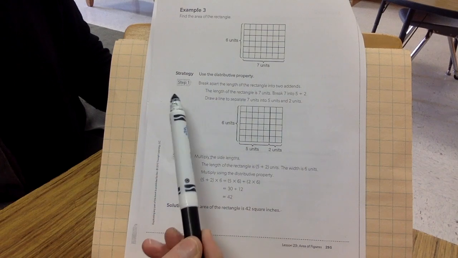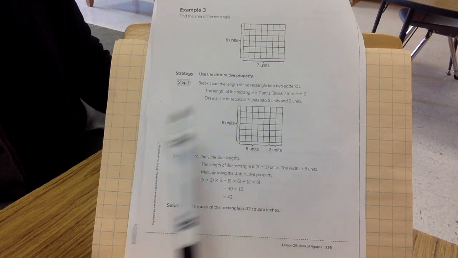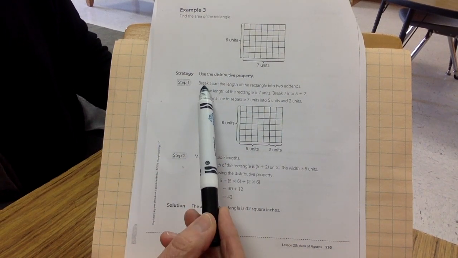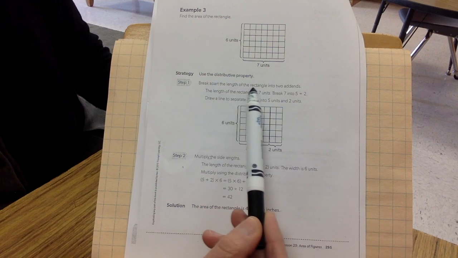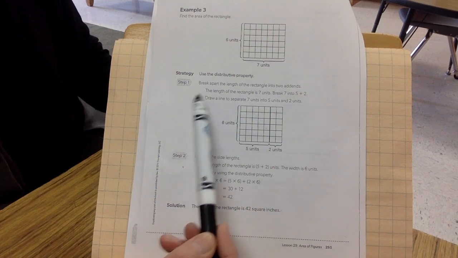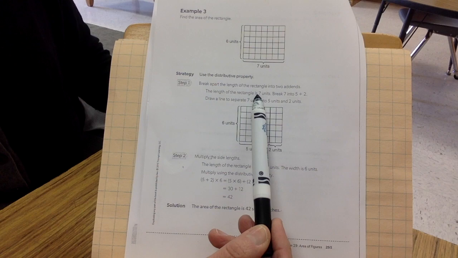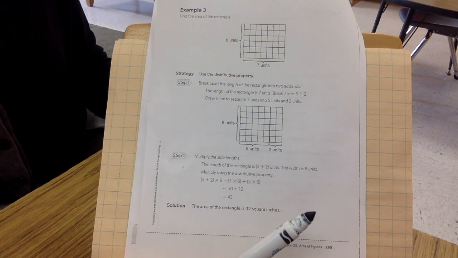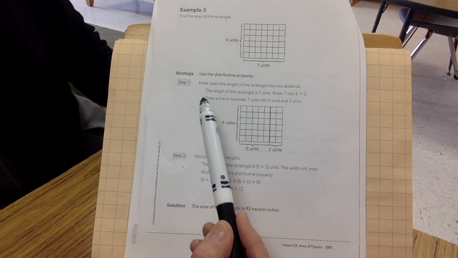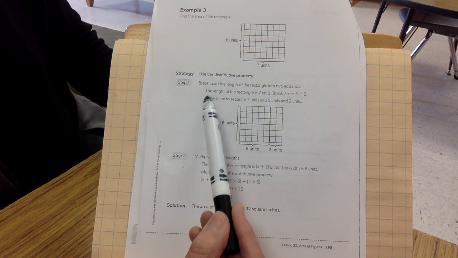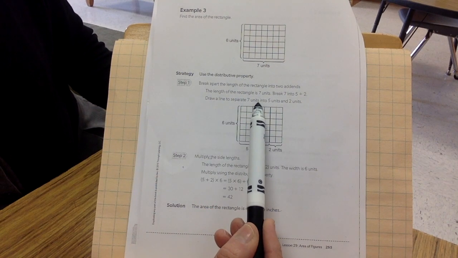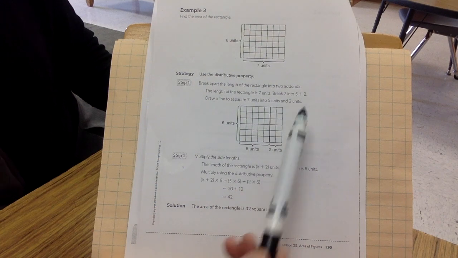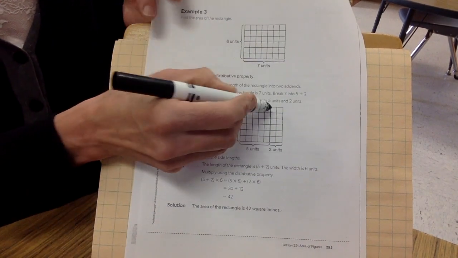So 7 units is your length, and they want you to use that distributive property. They want you to break apart the length of the rectangle into two different add-ins. The length of the rectangle is 7, break the 7 into 5 and 2. And as you guys know, that's going to be a lot easier than 7s. Draw a line to separate the 7 units into 5 units and 2 units, and they've done that right here.